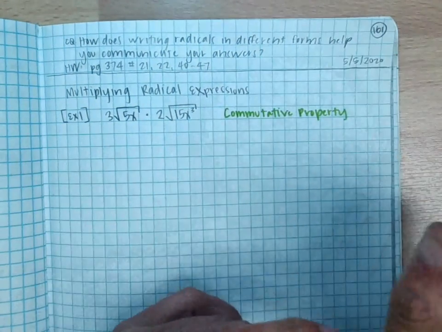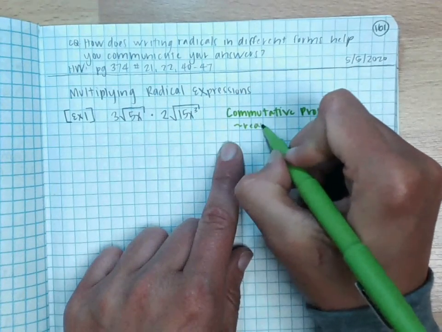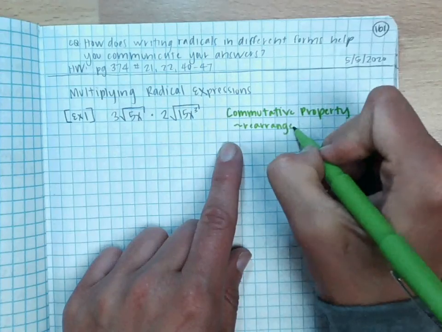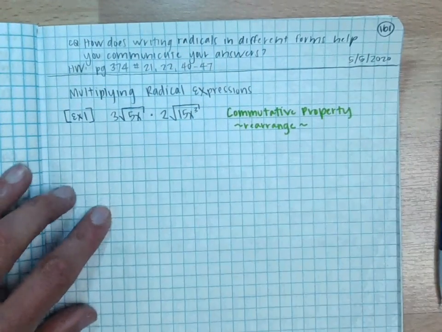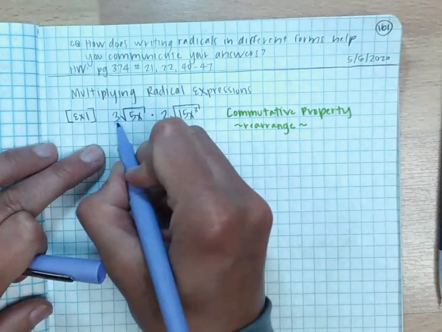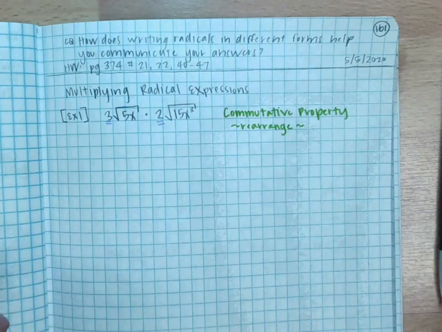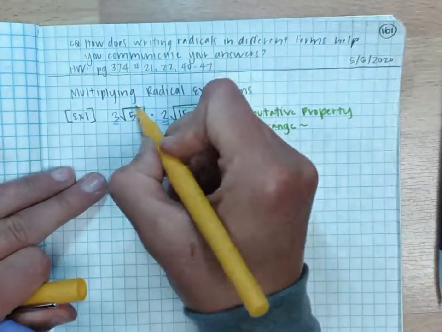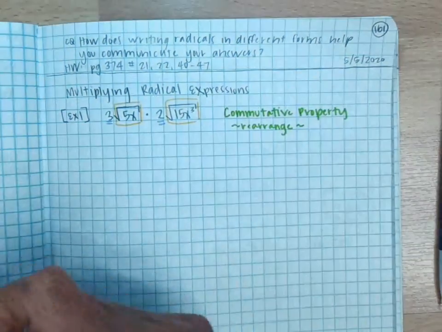Because it's all multiplication, we can rearrange that. So we actually want to put the numbers that are alike next to each other and the radicals that are alike next to each other. Okay? And we can actually kind of like multiply these out.